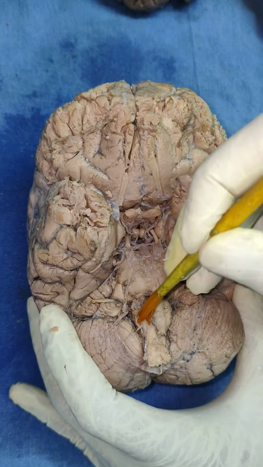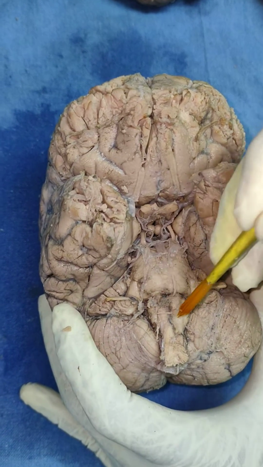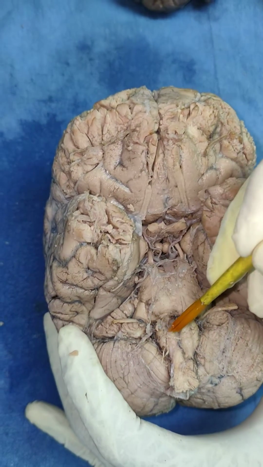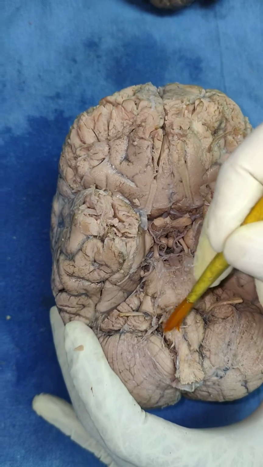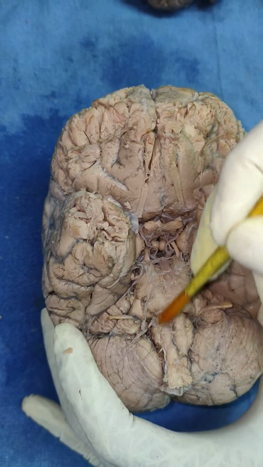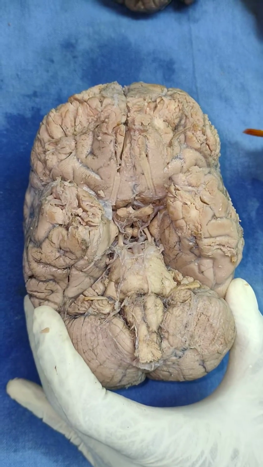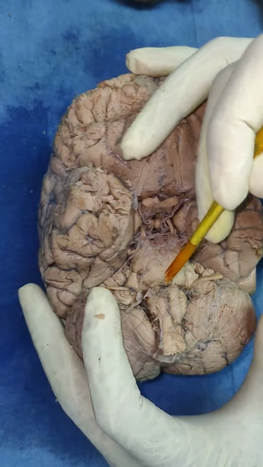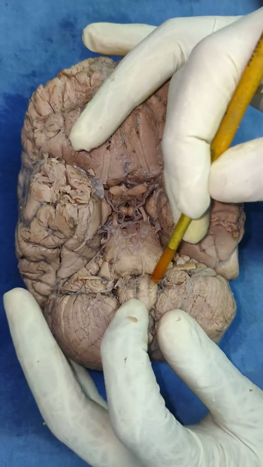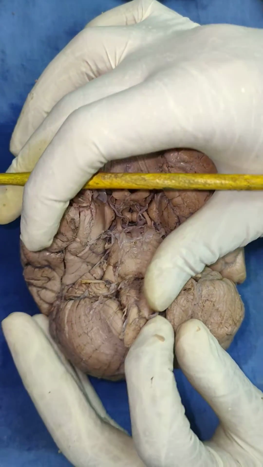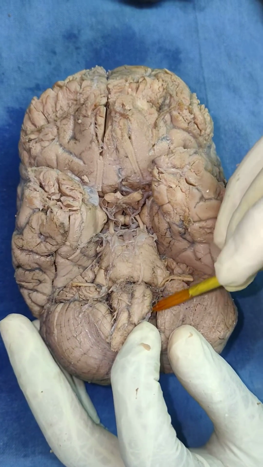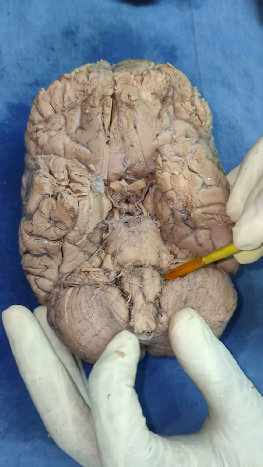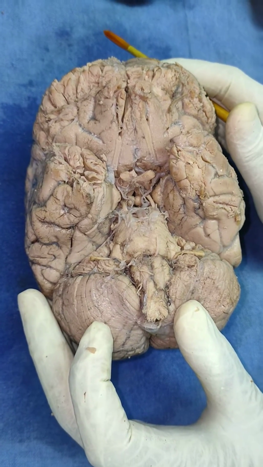We can see certain rootlets here. Can you appreciate these small rootlets between the pyramid and the olive? Okay, the anterolateral sulcus gives attachment to the rootlets of hypoglossal nerve, and behind the olives and the inferior cerebellar peduncle, there is a groove which is referred to as posterolateral sulcus.